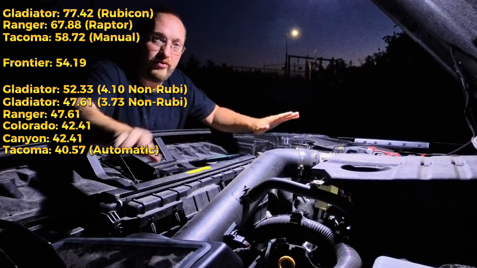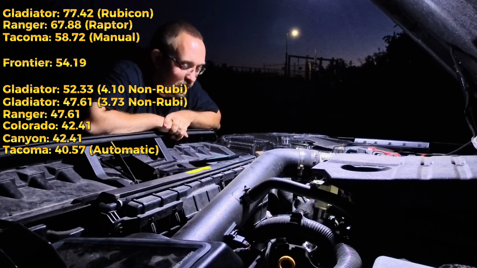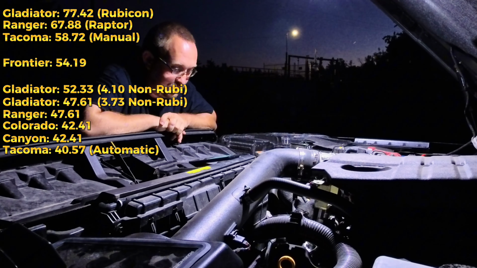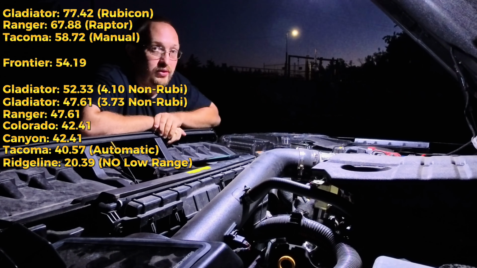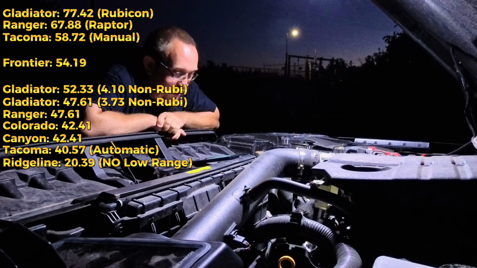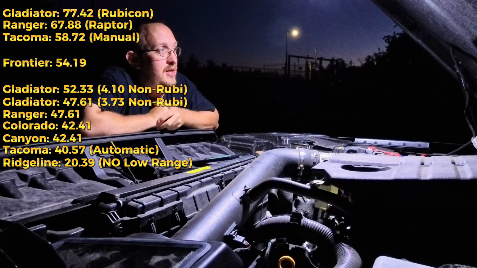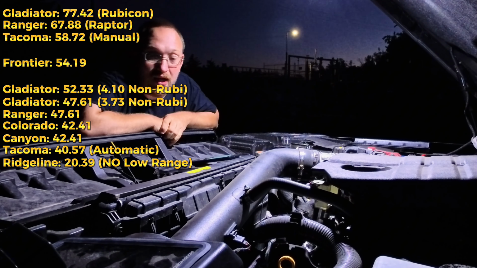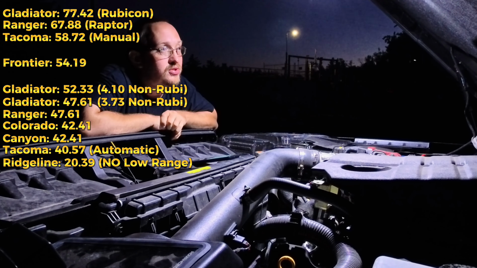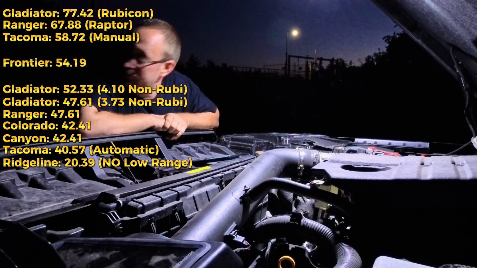But the very, very bottom of the segment of crawl ratios is the Honda Ridgeline. And the only reason that the Honda Ridgeline is so terrible is because it has no low range. So I'm counting it in this comparison because, unfortunately, the Ridgeline is classified as a mid-size truck.